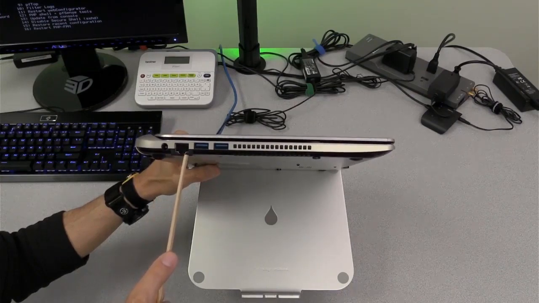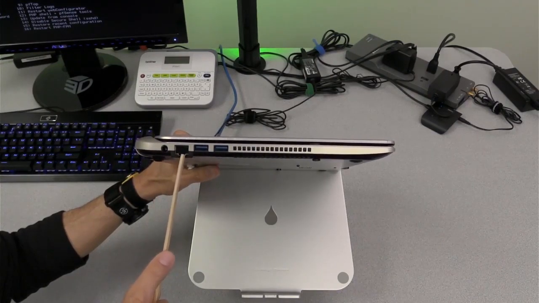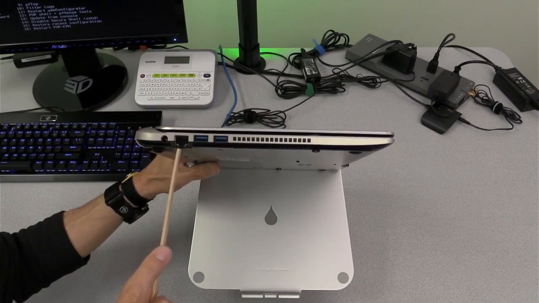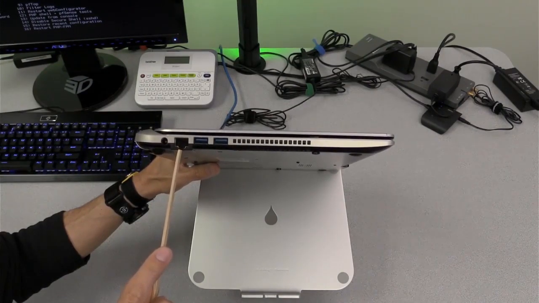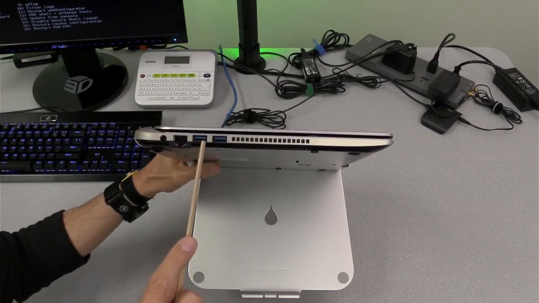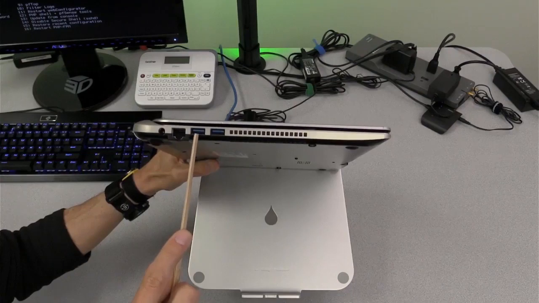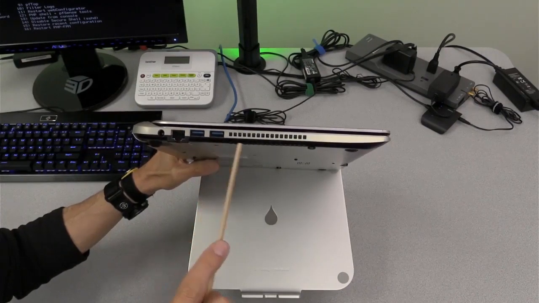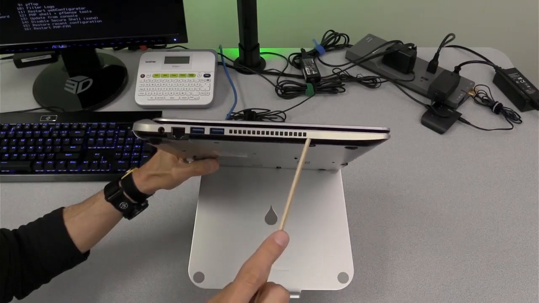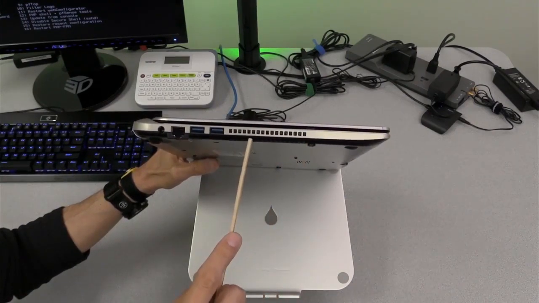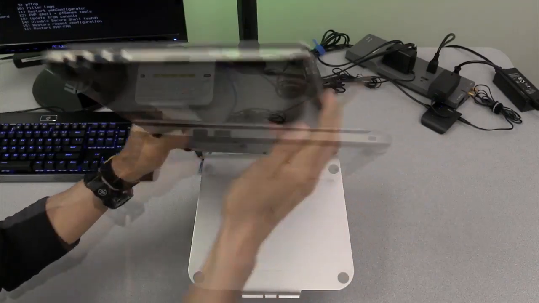Here we have an RJ45 port, and that's for the wired Ethernet connection, which we'll also plug in, connect to the wired local area network. And here we have two USB ports. These are USB version 3 or higher, and we know that because they are blue. And then here we have an exhaust vent. Very important to keep these clear and make sure you're getting the heat out of the laptop.